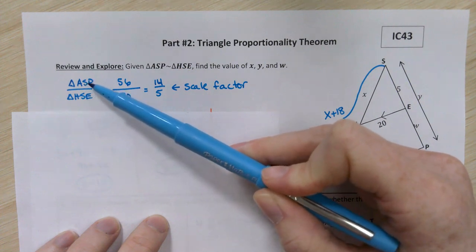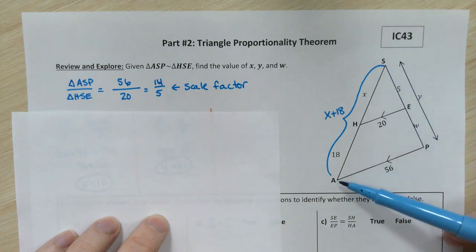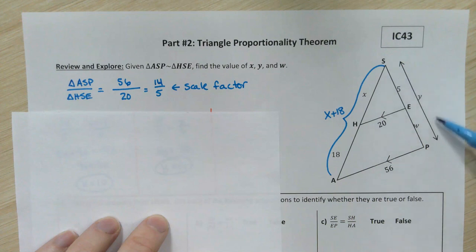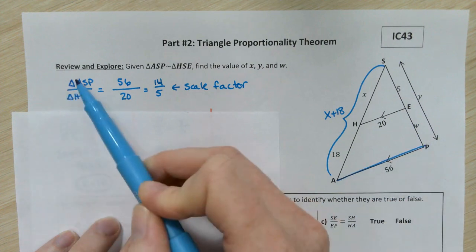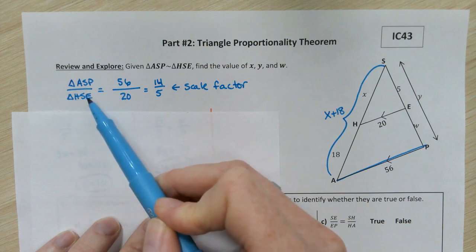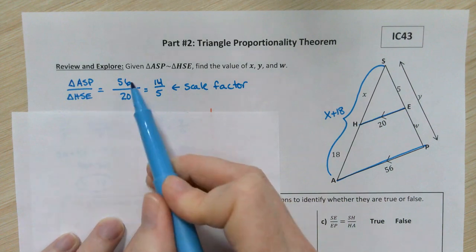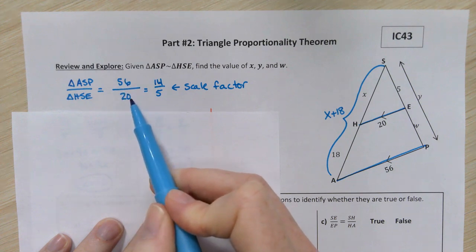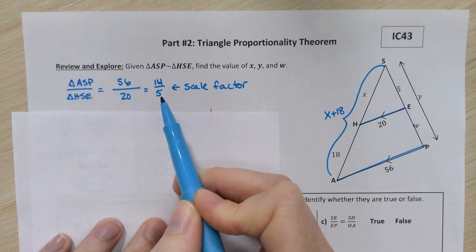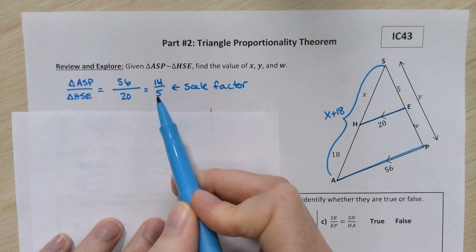And so as I was looking at triangle ASP, that big triangle in the picture, I noticed that side AS and side SP were both variable focused, but AP was a number. And so my goal was to find the scale factor by comparing AP to HE. HE was also a number, so that allowed me to set up my ratio of 56/20. Now, officially, you could use that for all of your calculations, but to be the scale factor, it needs to be reduced. So if we divide both of these by 4, we get the scale factor of 14/5.